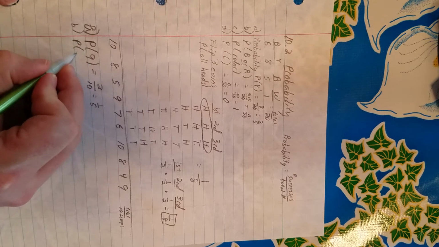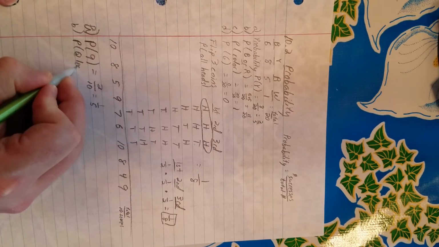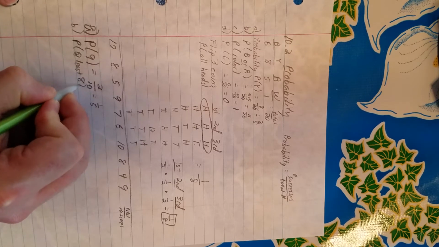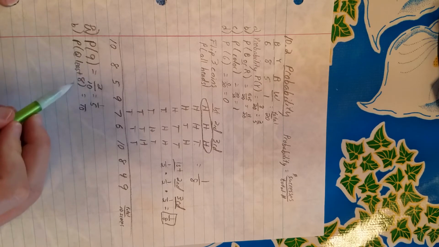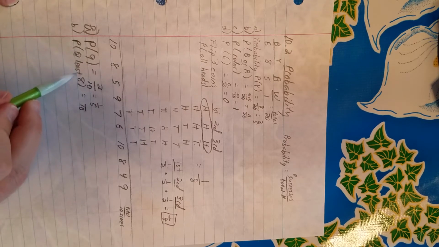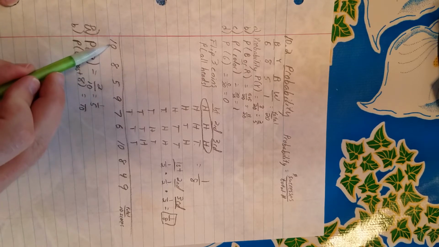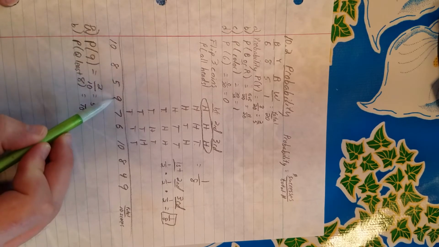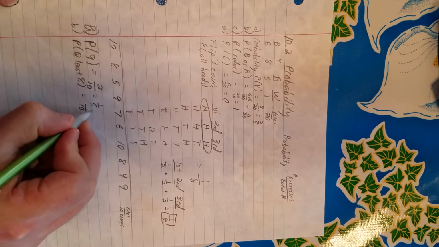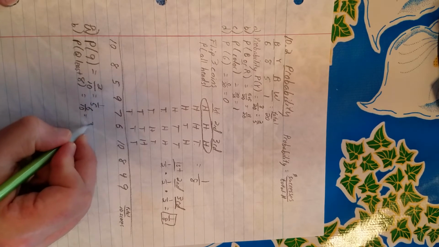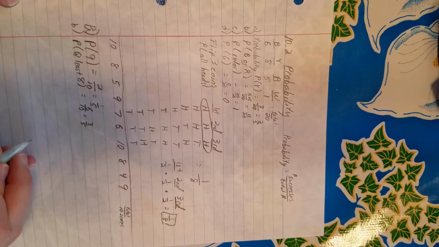Now I'm going to ask what's the probability of at least an 8. Again, the bottom number is going to be 10. Now how many are at least 8? What that means is 8 or more. 1, 2, 3, 4, 5, 6. 6 out of 10, which reduces down to 3/5.